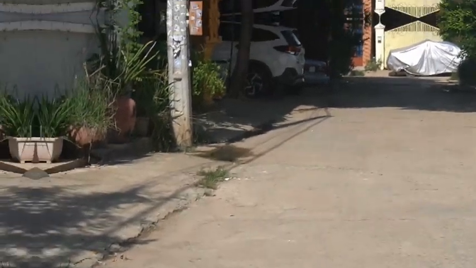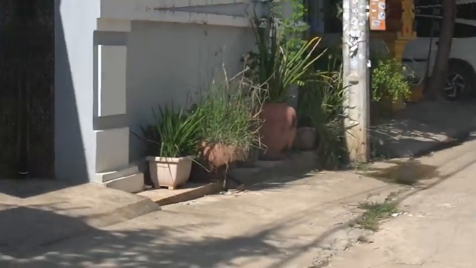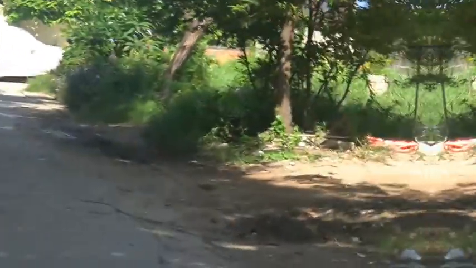So even if you decide that you want to go east-west or north-south on these streets, you're not going to go very fast. You're going to have to negotiate the bad surface. And here's another thing: these are all residences, and they're not particularly expensive, but they all have expensive cars.